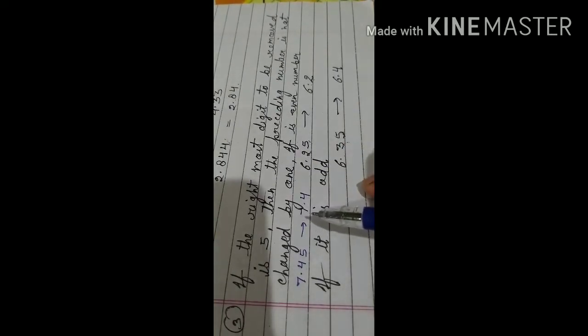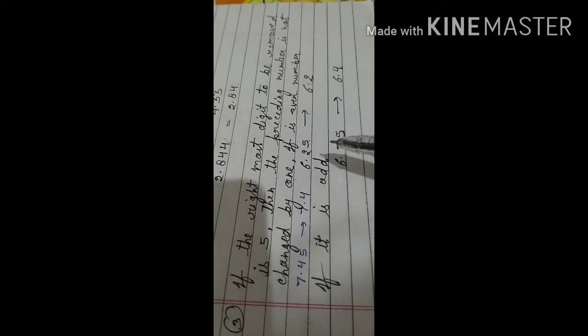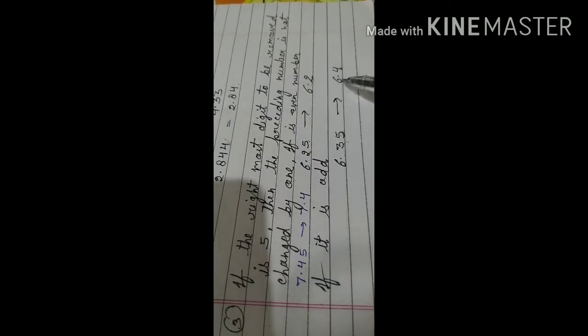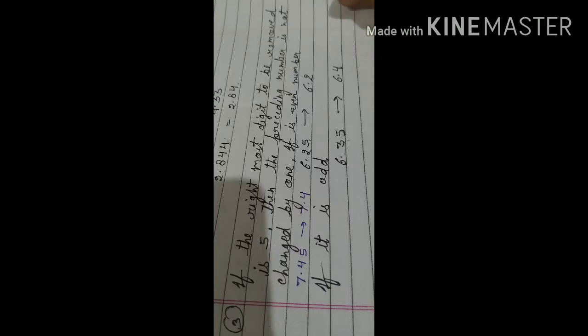But if the digit which we have to remove is 5, and its preceding number is odd, then it is to be increased by 1. See here the example, 6.35. The digit which we have to remove is 5, and its preceding number is odd, so it will be increased by 1. So I have written 6.4. I hope you all have got these 4 rules which I have discussed for rounding off significant figures.